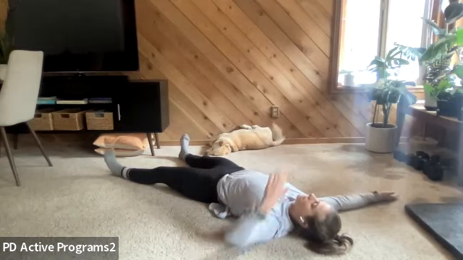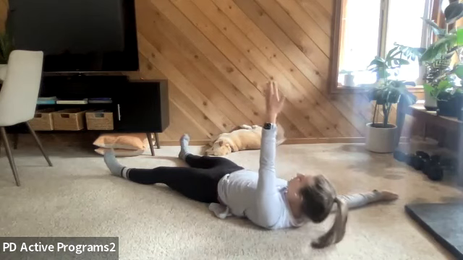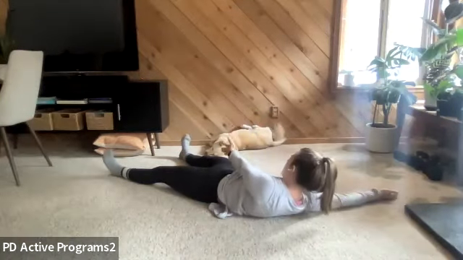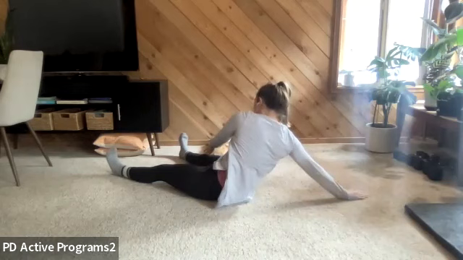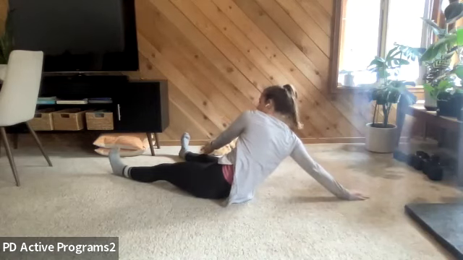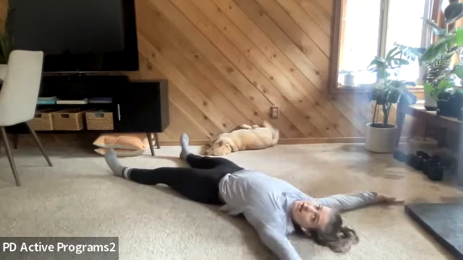Let's go the left side. Left arm up. We're going to reach, curl the head and shoulders up, reach your left hand to your right thigh, and then maybe pushing through your elbow a little bit on the floor. You're going to sit yourself up and slide your hand towards the knee. Slide the hand back and then release out.